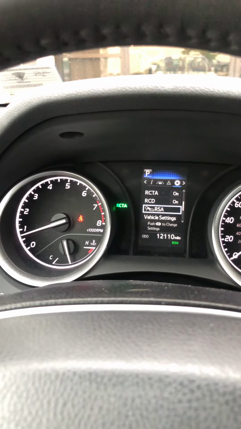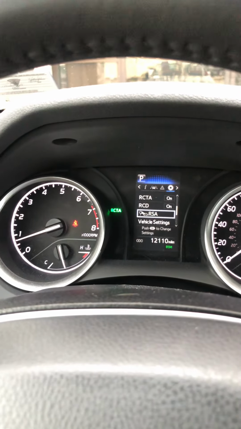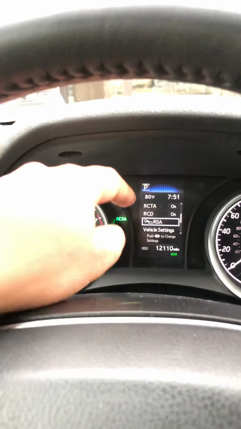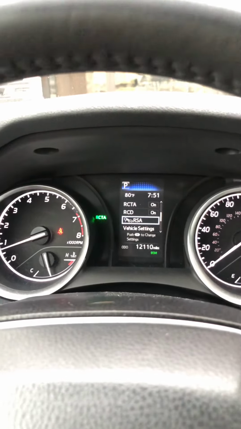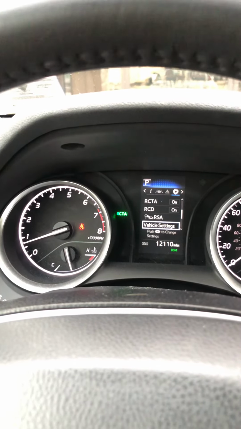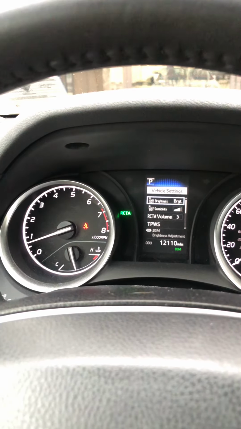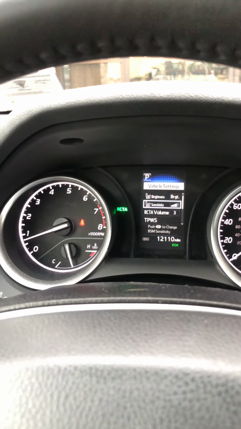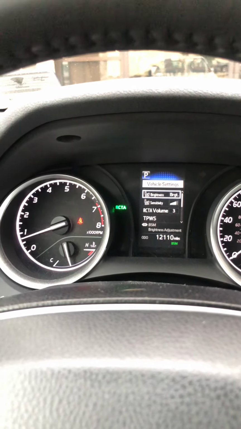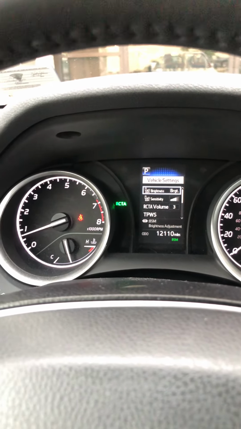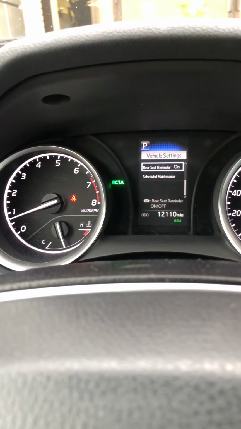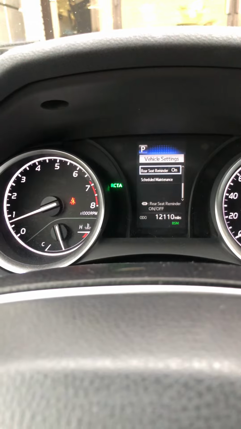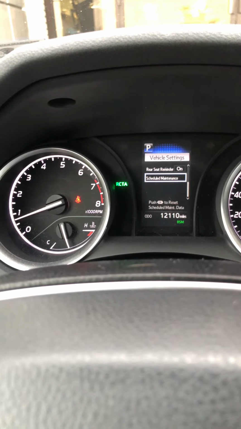RSA means road sign assist. That means it will show you the speed limit, speed signs, and stop signs in the display there. And you have the vehicle settings there. If you want to change the tire pressure warning system, it's right here. And the settings: RCTA settings, the brightness of the blind spot monitor, and the sensitivity for the blind spot monitor. And rear seat reminder right there, and schedule maintenance.